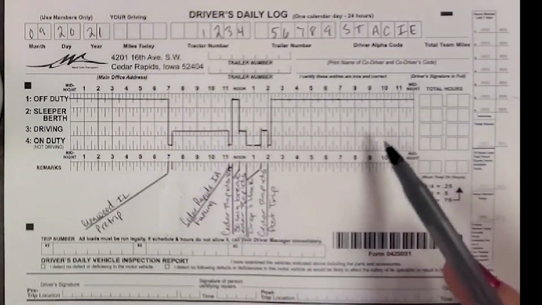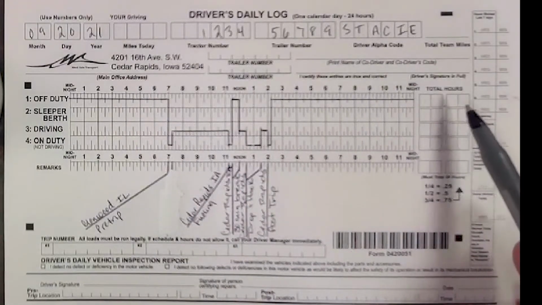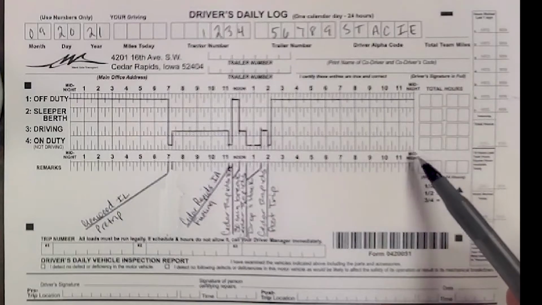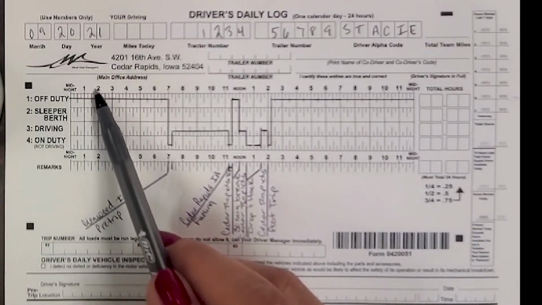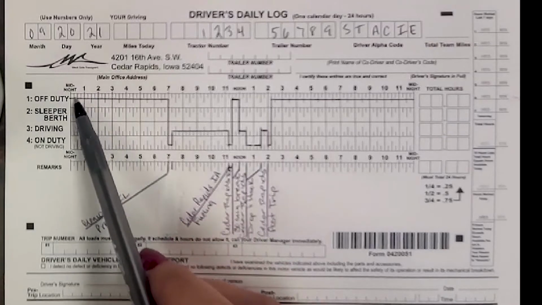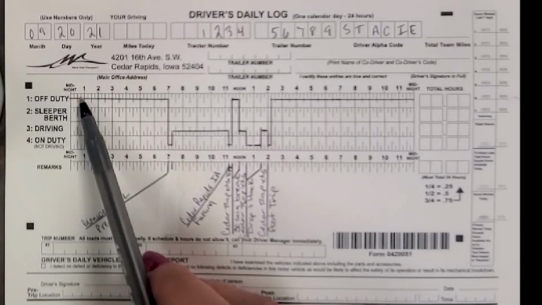After you're finished drawing in everything that you've done throughout the day, then you're going to go ahead and total up your hours. Each of these boxes represents a whole hour. There's the little lines in those boxes. The first line in is your 15-minute mark. The second line in is your half-hour mark. And then the third line in is your 45-minute mark.